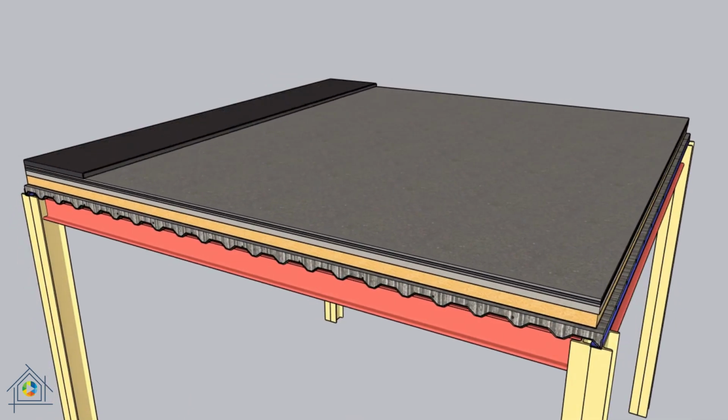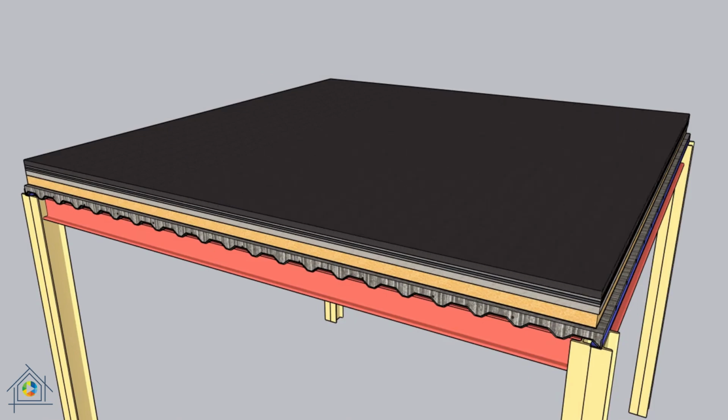The final layer is asphalt, which must be at least 3 cm thick.